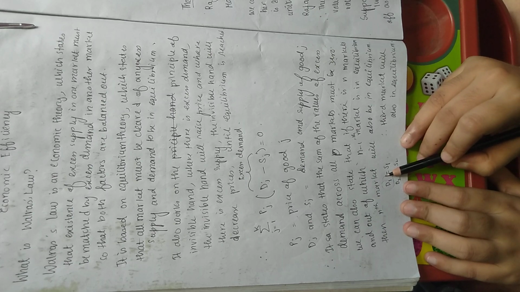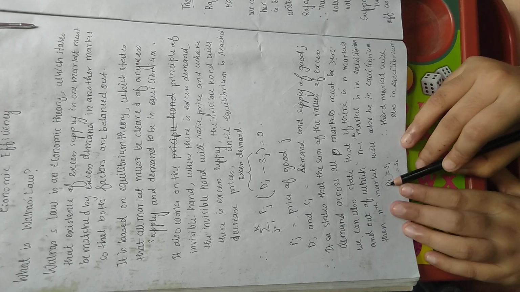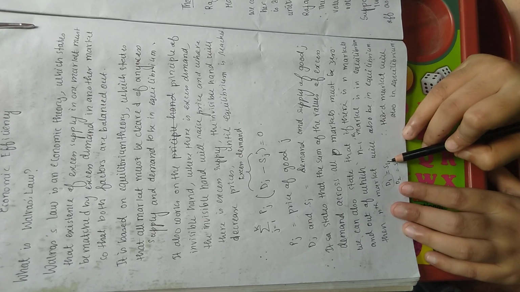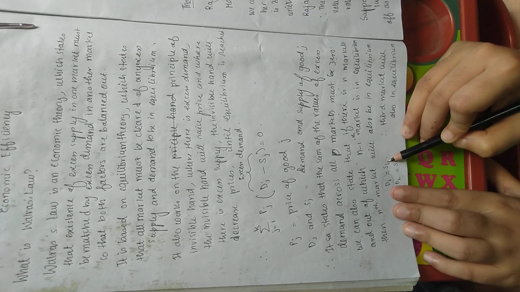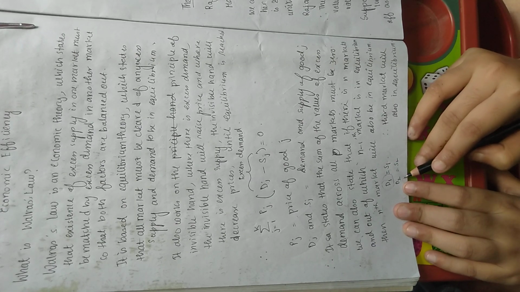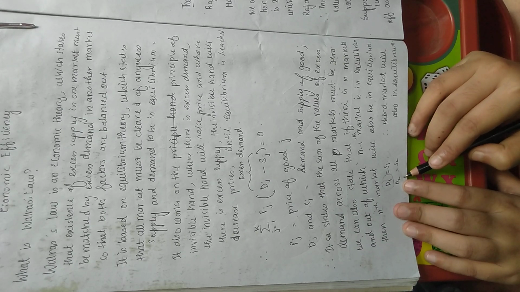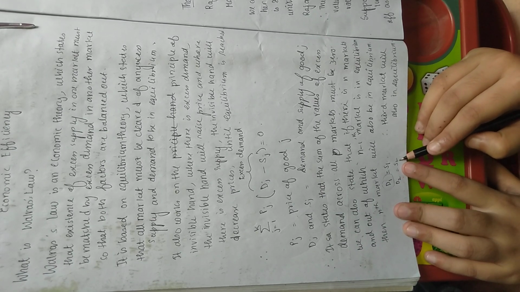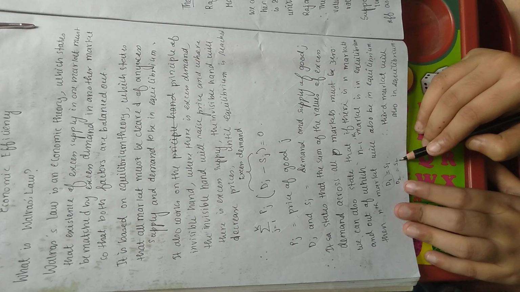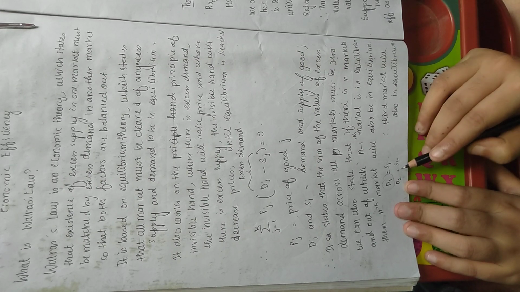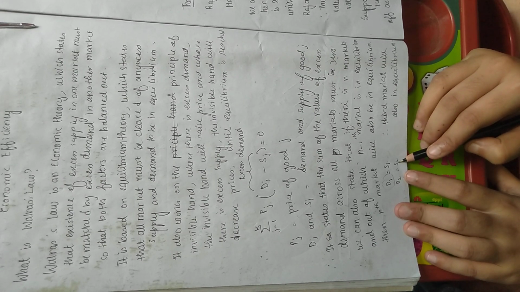Suppose the demand in market 1 and the supply in market 1 are equal, that means market 1 is in equilibrium. In market 2, demand 2 is equal to supply 2, so the second market is also in equilibrium. That means the third market would also be in equilibrium.